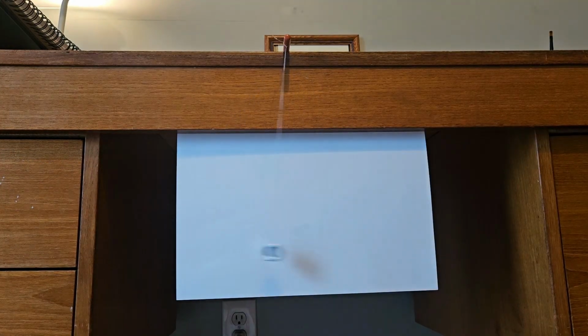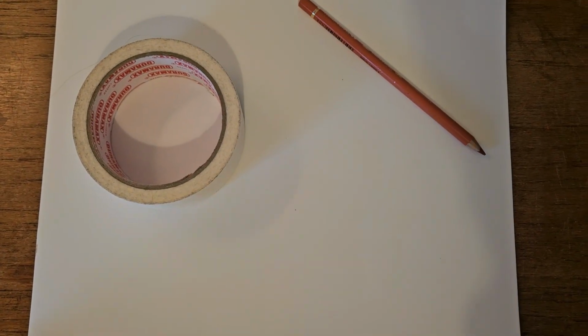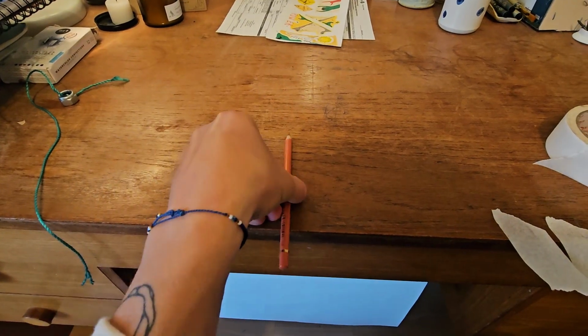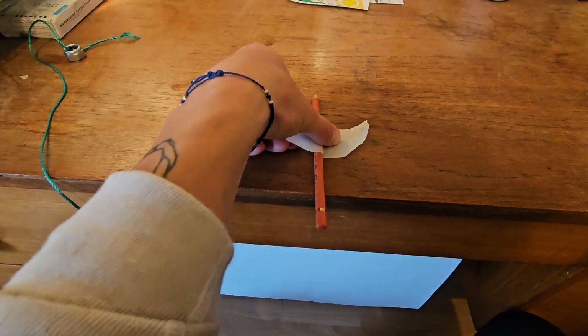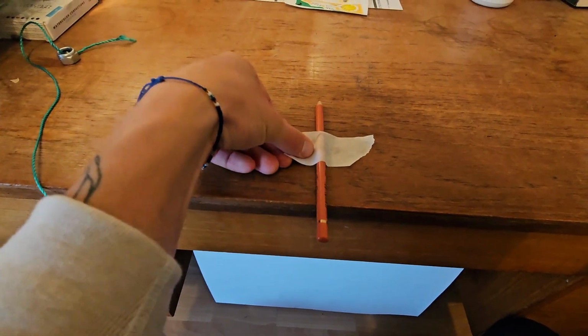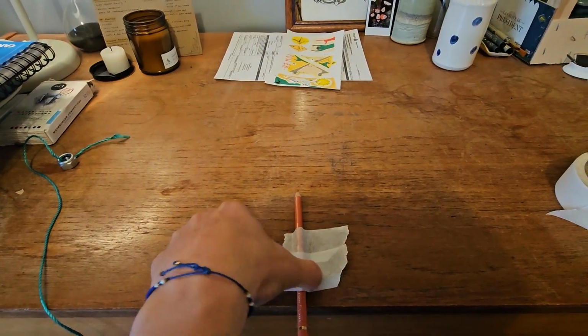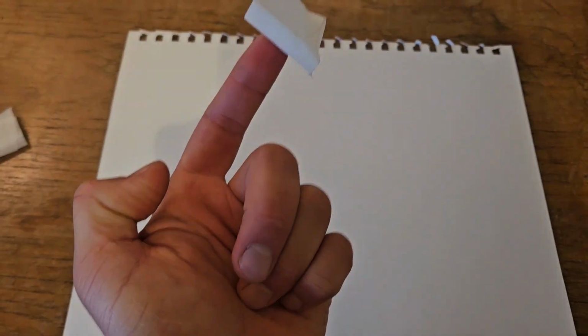We will need tape, a pencil, and a string with it tied on to a nut or some sort of other metal object. Next, take your pencil with 2 pieces of tape and tape it to something firm, like a desk, with about 1 inch sticking off the desk.